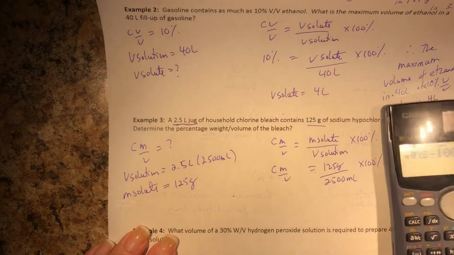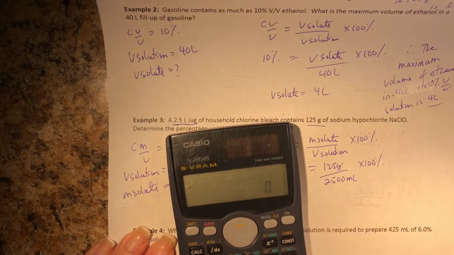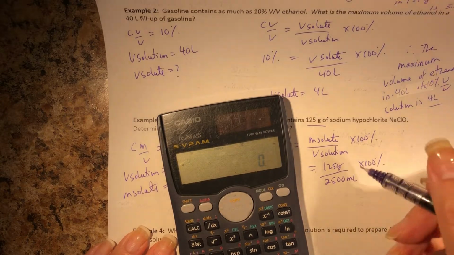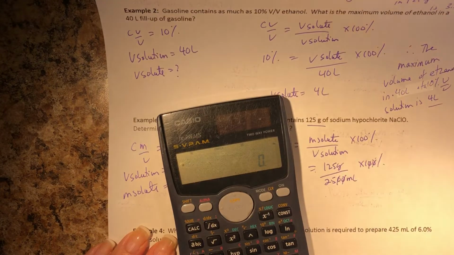So let's do that. 125 divided by 2,500 times 100 equals 5%.